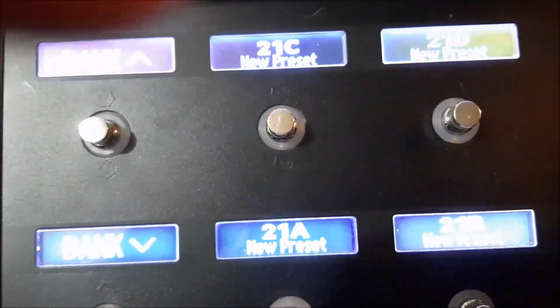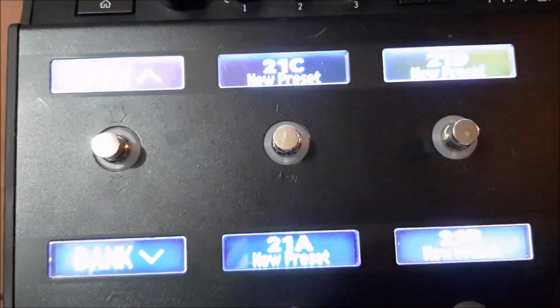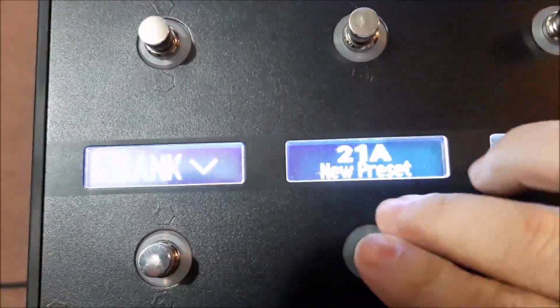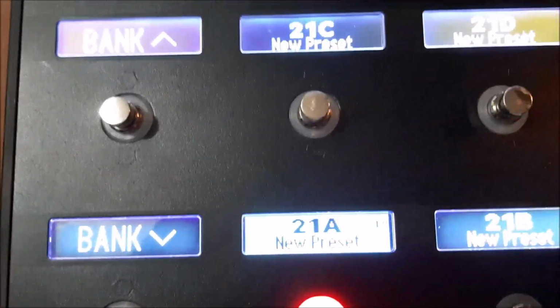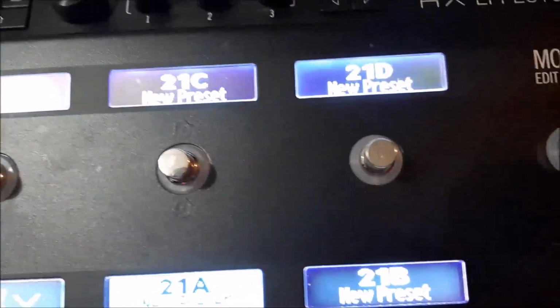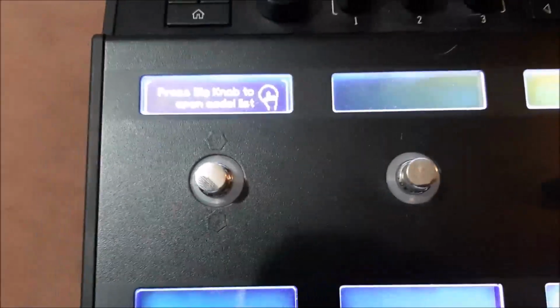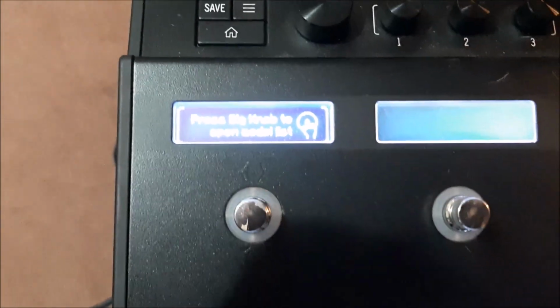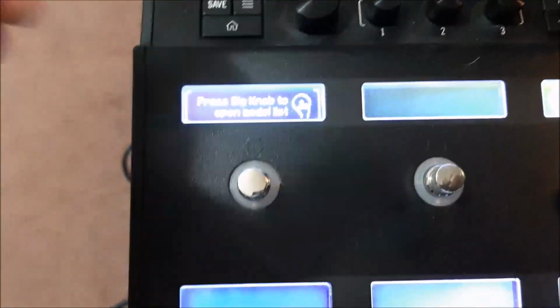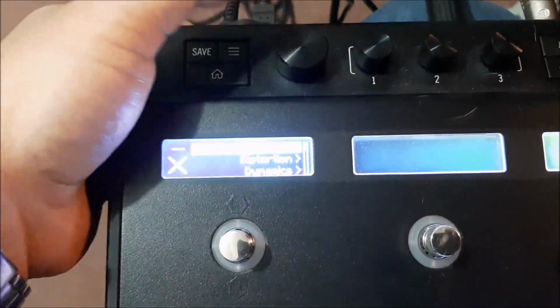Okay, so I want to put some tones on this, so I'm going to hit A here. Okay, new preset, so I'm on A, and then I hit the mode switch again, and now basically what I have is a blank slate. It tells you right here, if you can see, it says press the big knob to open the model list. So that's the big knob right there.